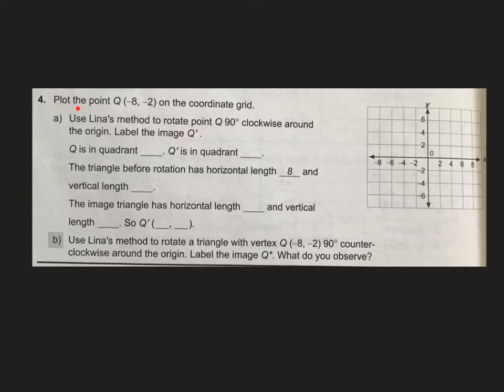Question 4 asks you to plot the point Q, -8, -2 on the coordinate grid. So you need to find -8, -2, and you will plot that point. Use Lena's method to rotate 90 degrees clockwise around the origin and label the image Q image. So remember, Lena made her own triangle and then she used that to rotate it around. So you're going to follow those same steps. So Q is in which quadrant? So which quadrant is Q image in?